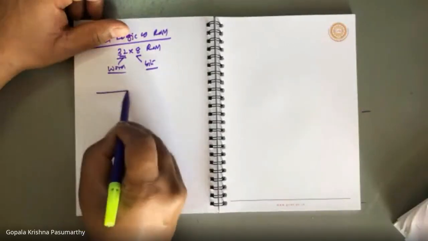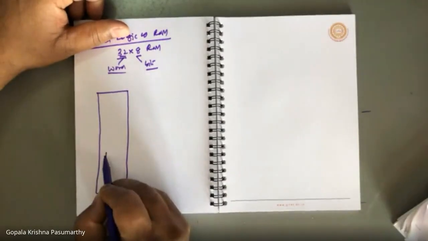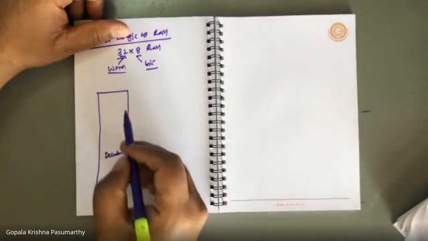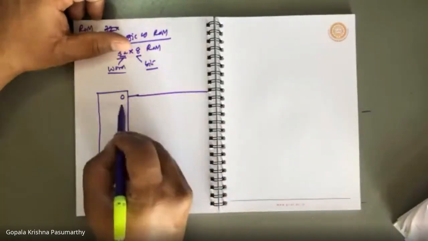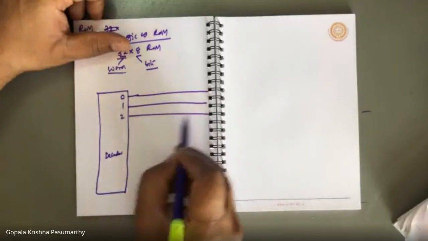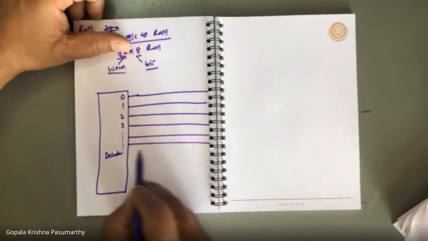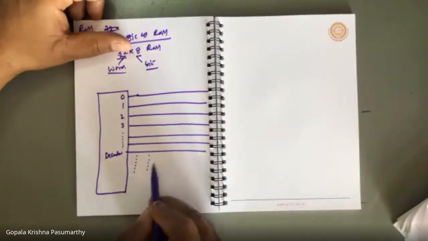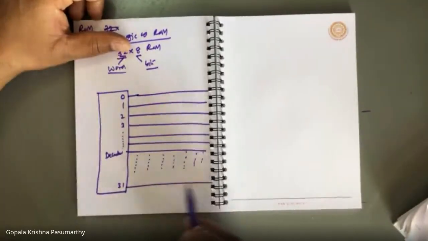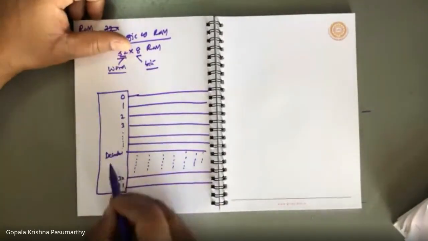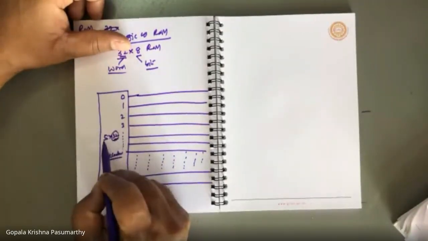Since there are 32 words, I need a decoder with 32 outputs, numbered 0, 1, 2, 3, and so on. If there are 32 outputs, how many input lines? 5.